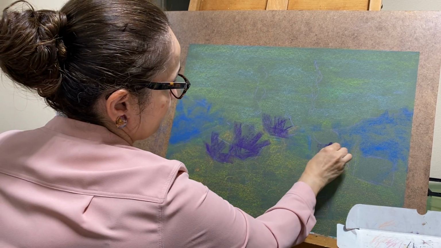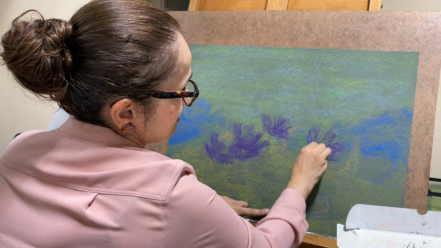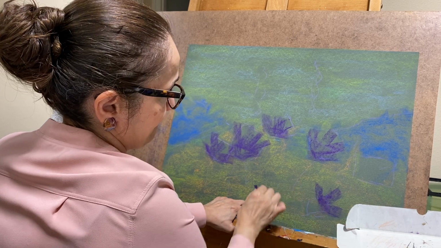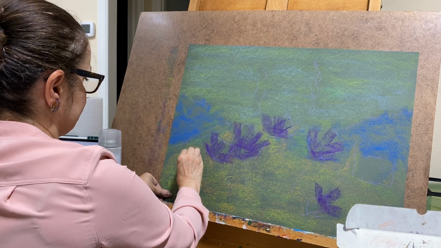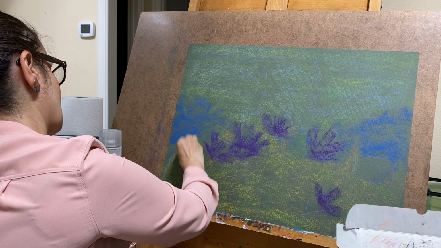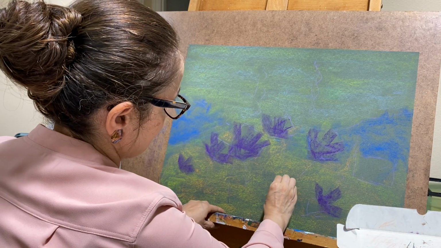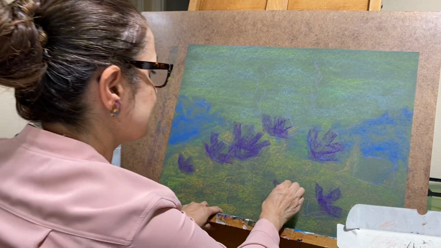You see how easily I'm making the shapes, not very precise ones. And maybe I want a smaller one here. And maybe one here. You see, after I'm doing it, I'm looking at this and see where I need more.